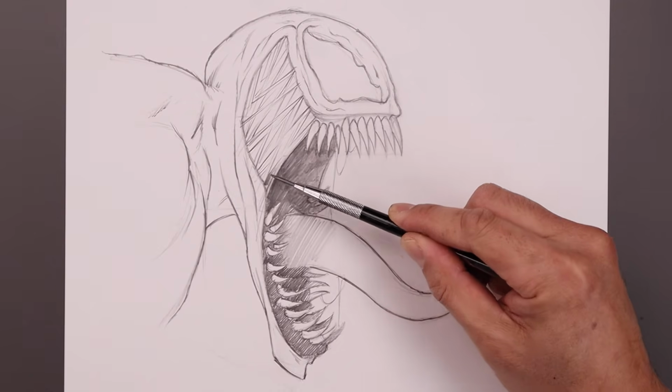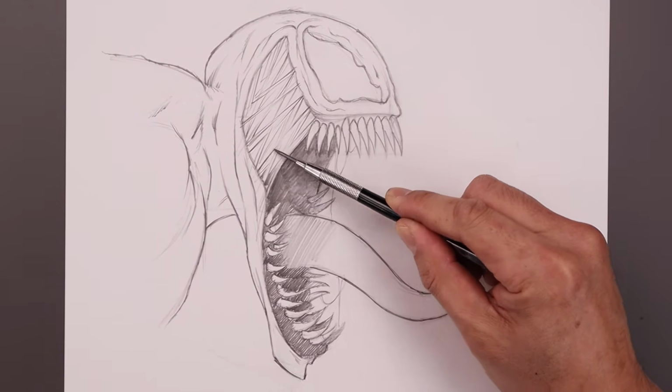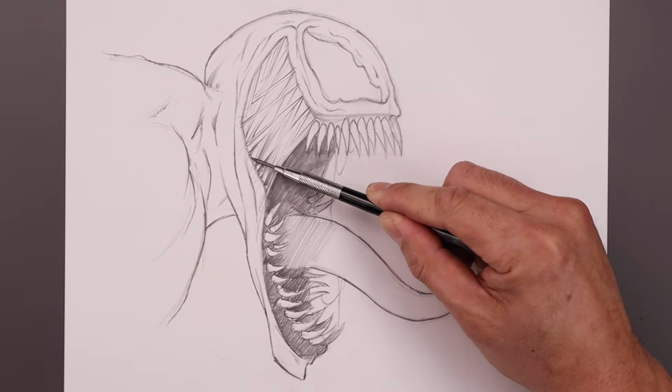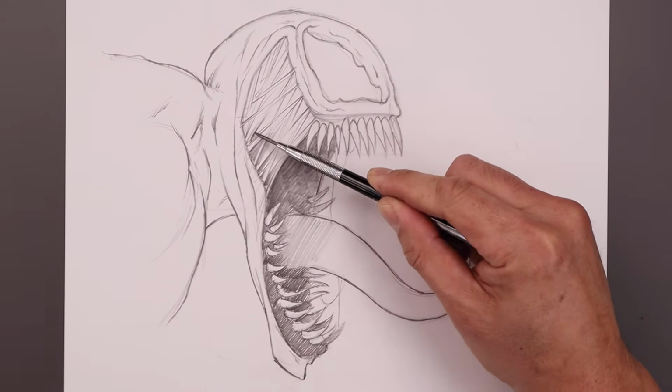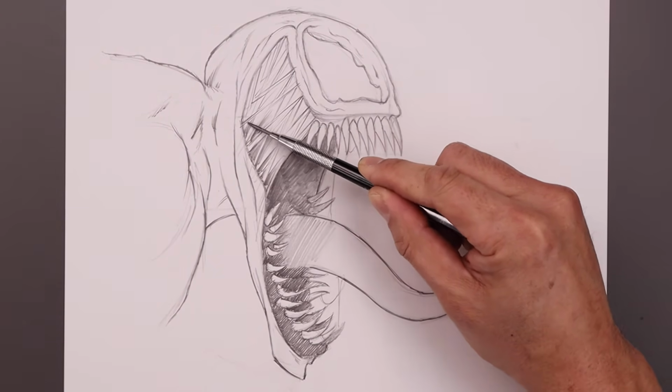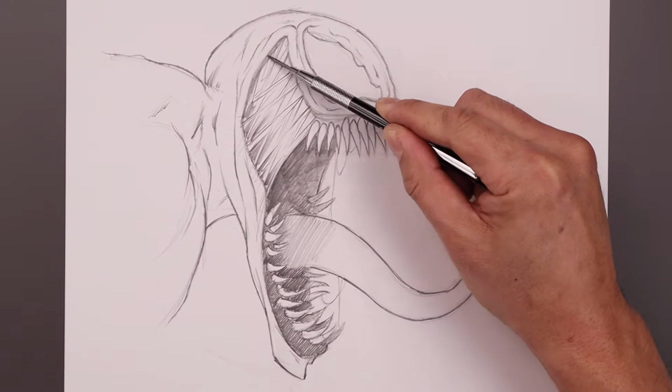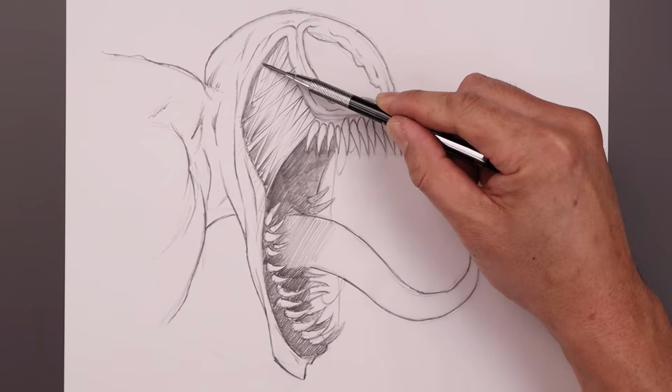And I'm just going to darken up the shadow along the bottom of that cartilage. Just working with those lines and just pulling this up and just fading it out towards the middle. And just darkening up the outside edge to create a shadow.